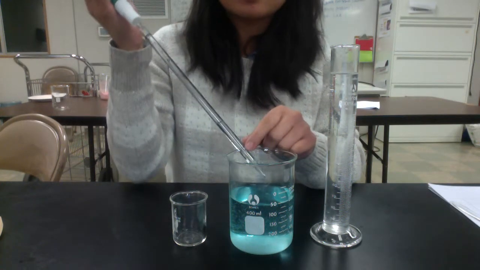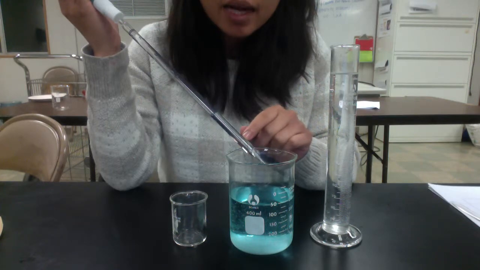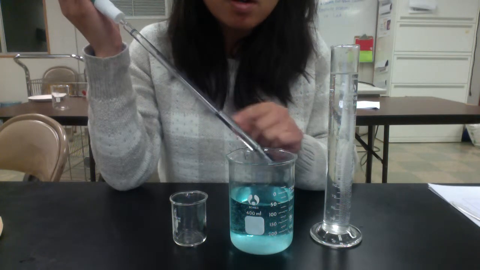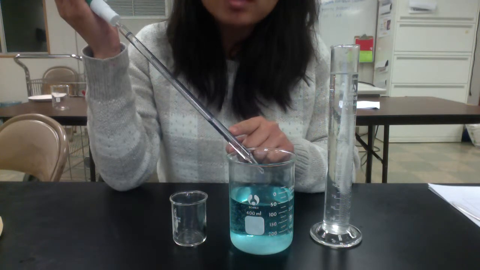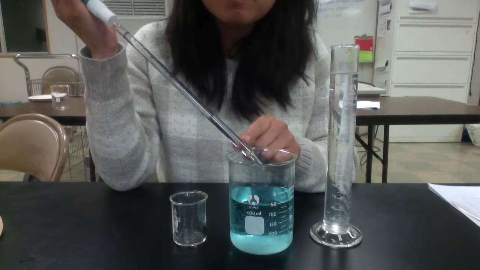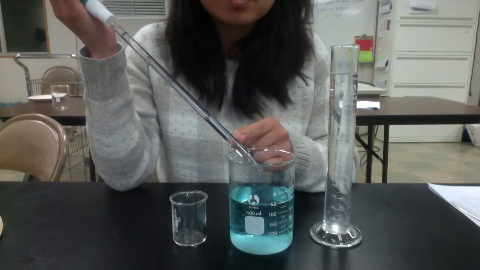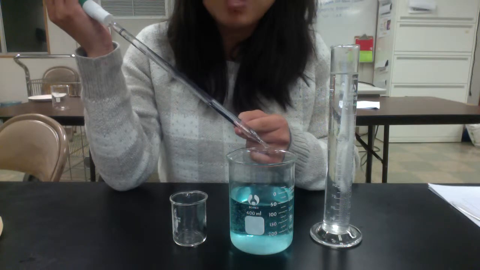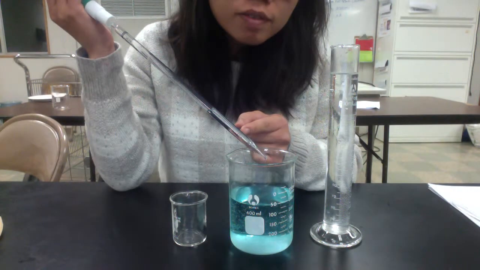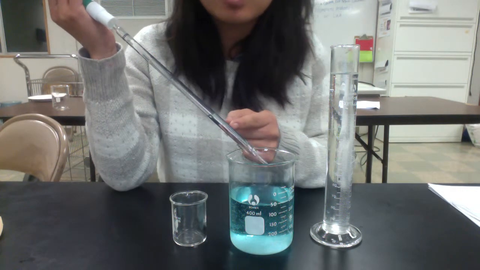So notice that the increments go from 9 up to 8 up to 7. From 9 to 8, if you subtract the two numbers, you get 1, so that's 1 milliliter. So you have to work or think backwards. If you hit the 9 mark, that means you have taken up 9 milliliters, and so on and so forth.